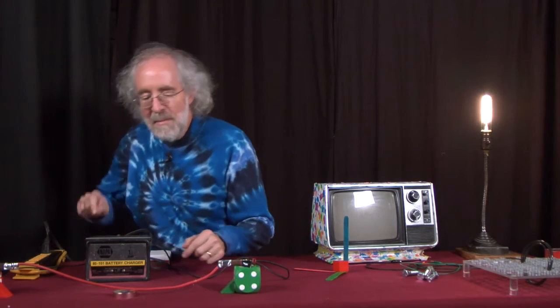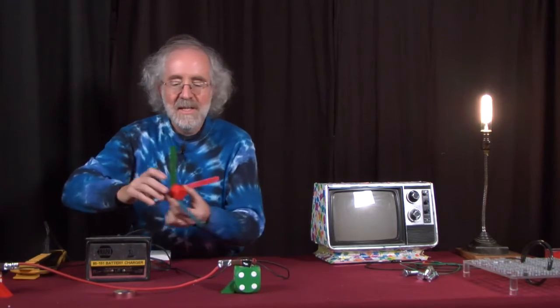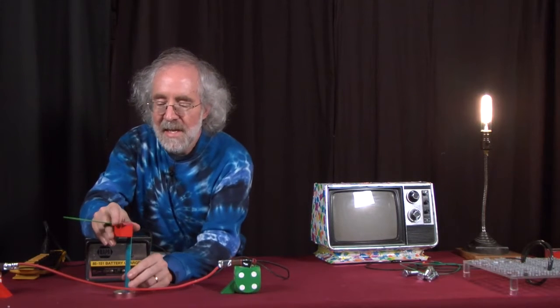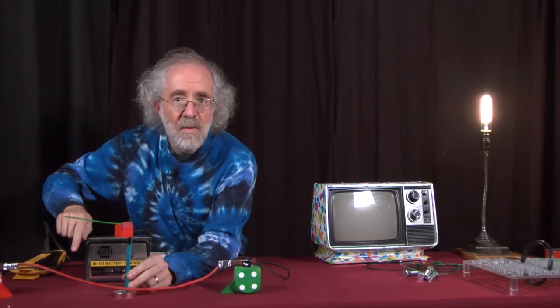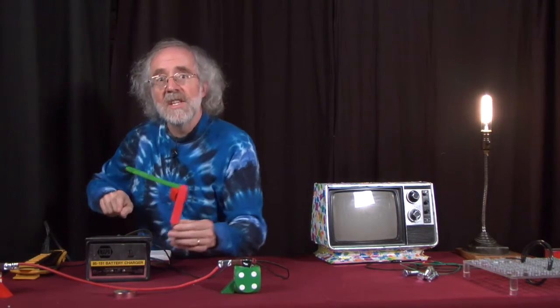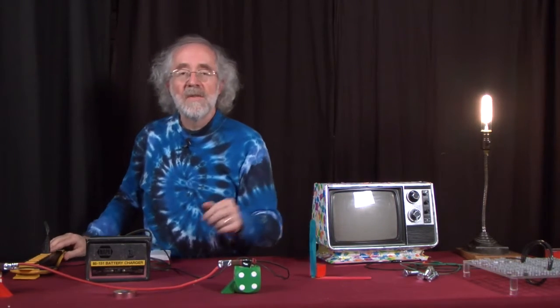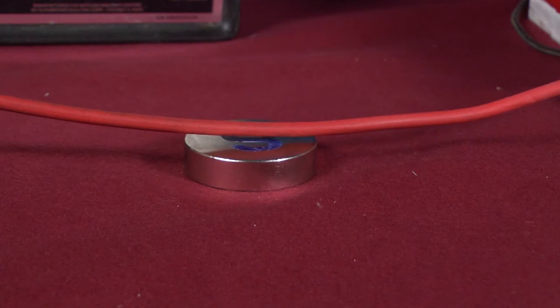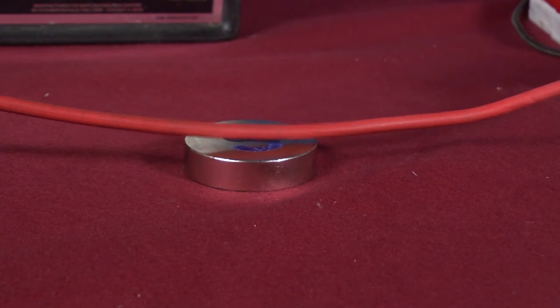Well, in this case, the magnetic field is going down into the south pole. The velocity is still this way through the wire. And so we would predict a force and therefore a deflection that is toward the camera. And if we turn on the power supply, what we see is a deflection of the wire toward the camera, exactly as predicted.